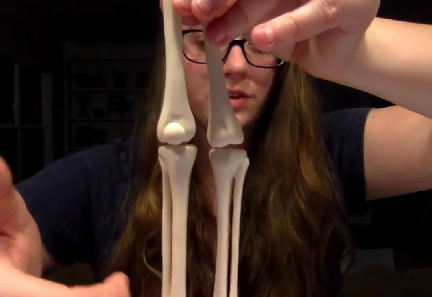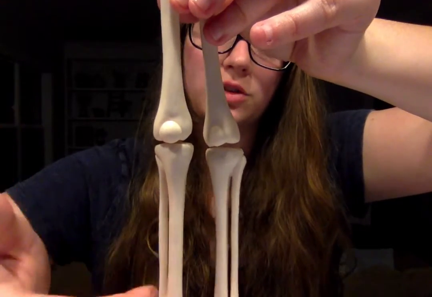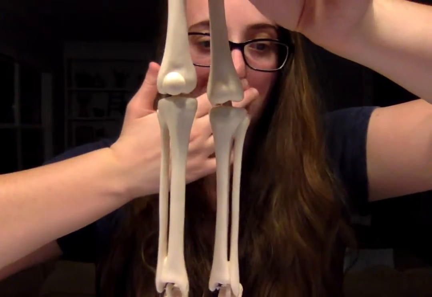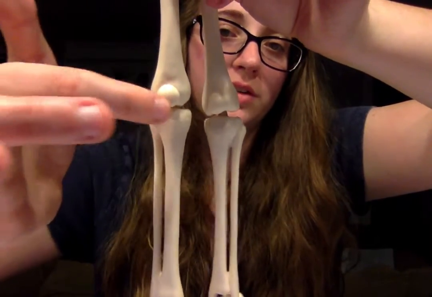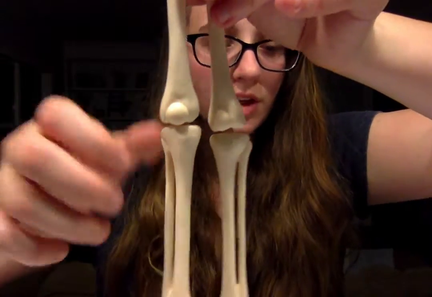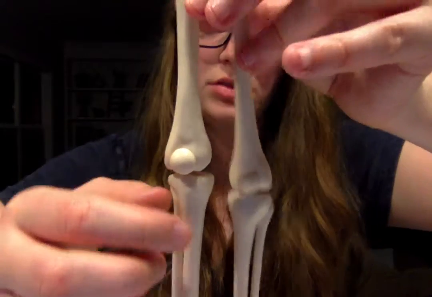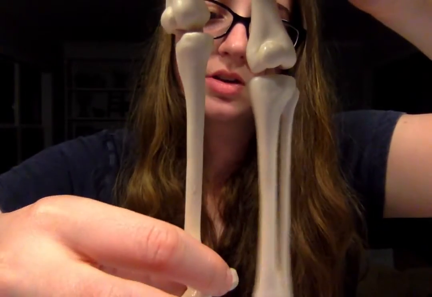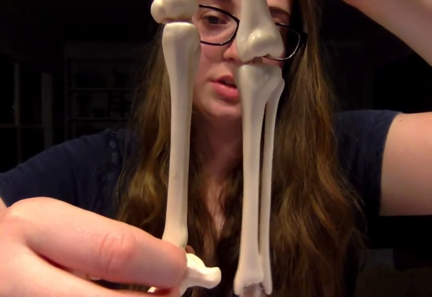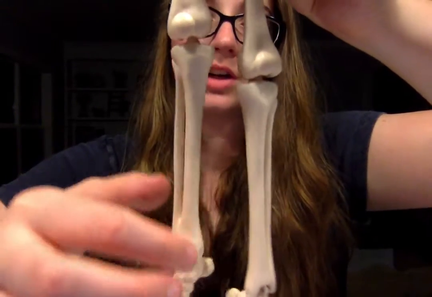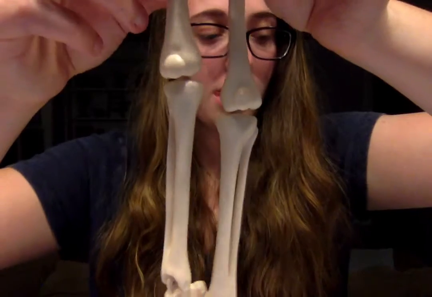Of course, on this side too is your lateral malleolus. I'm sorry, bring that up. Patella is more in your kneecap. And right in here is your medial malleolus, which I already said that, but it is lower.